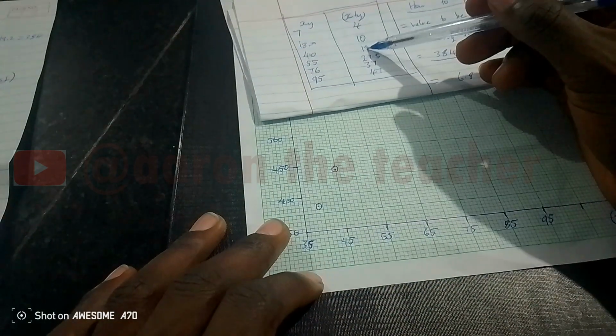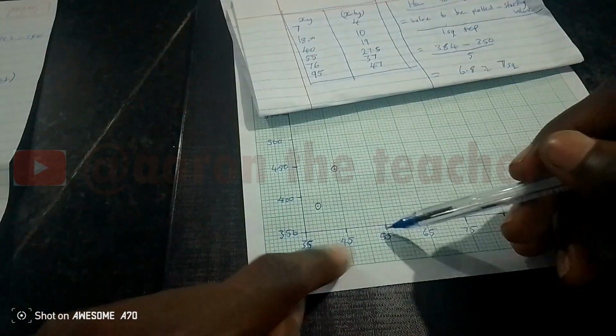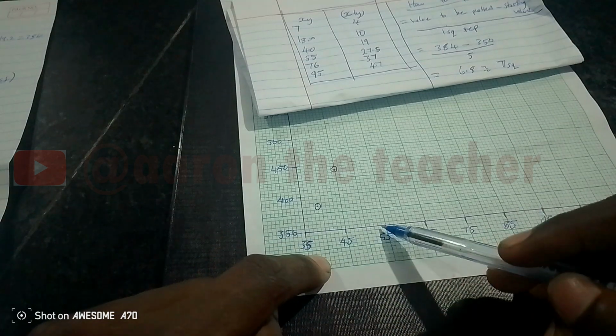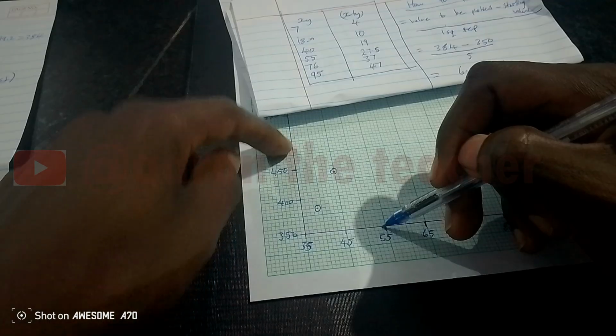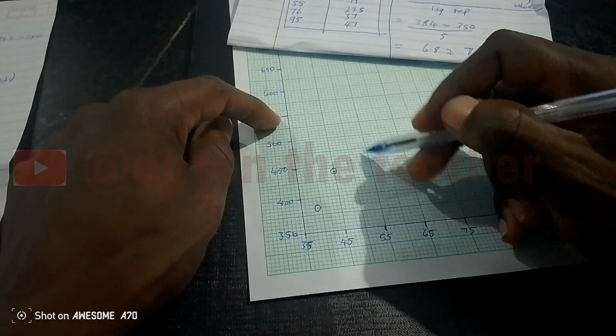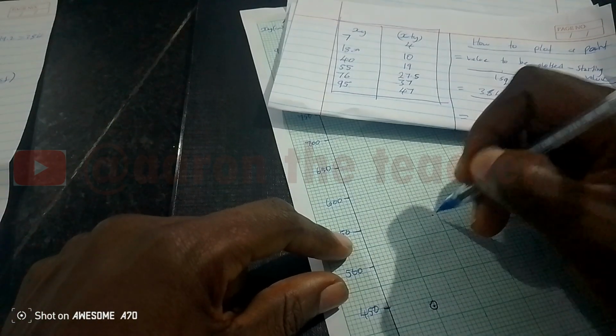And the next one I'm plotting 19 against 40. I come and count, these are 10 plus 9, which is here, against 40. I count, this is 10, 20, 30, 40. I move upwards, and it will be at this point. I also make the point.